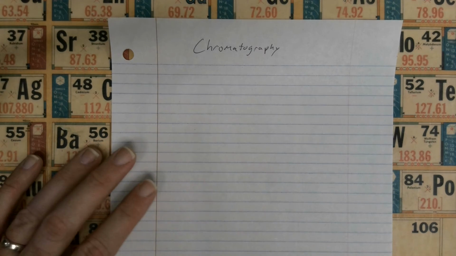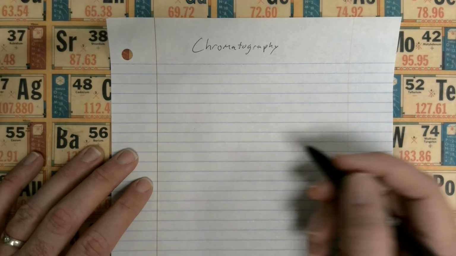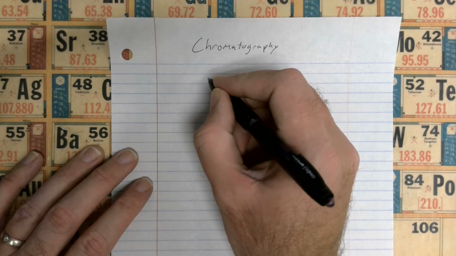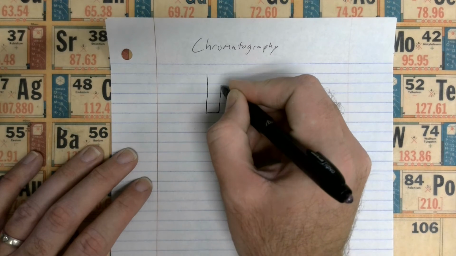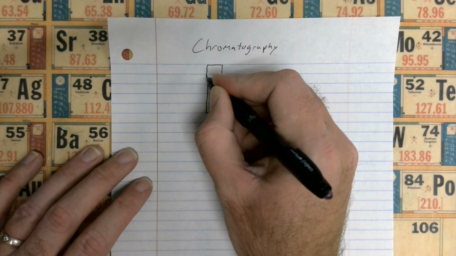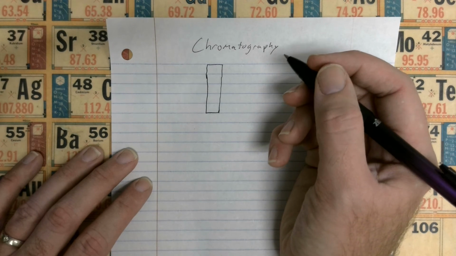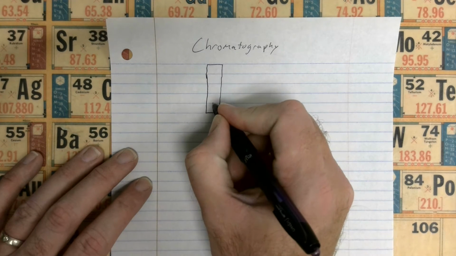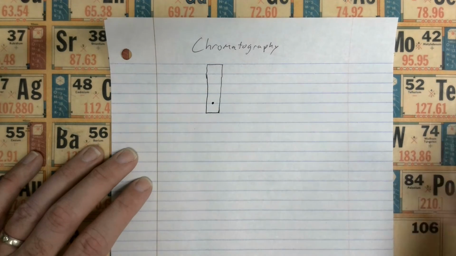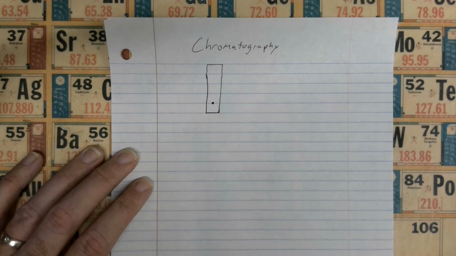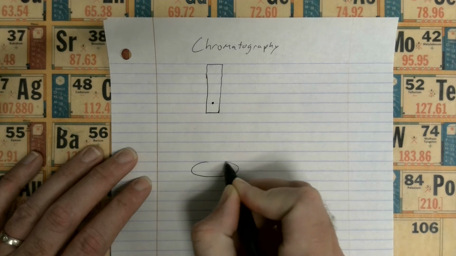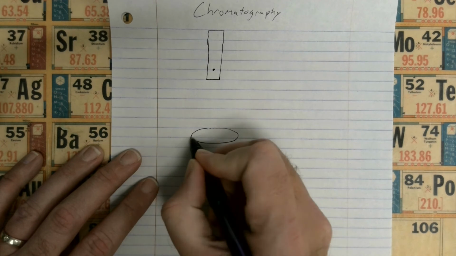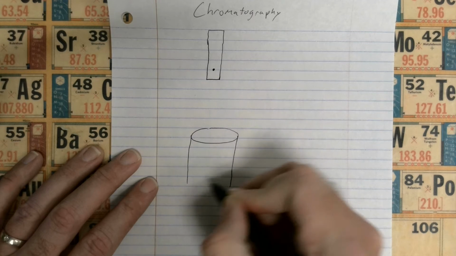So what you're doing when you run a chromatography experiment is you get a slip of paper, and you put a dot of the liquid that you're going to separate on it, and then you put it in a beaker that has some sort of solvent in it.